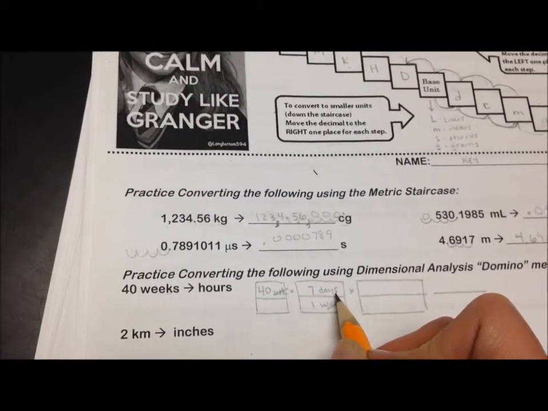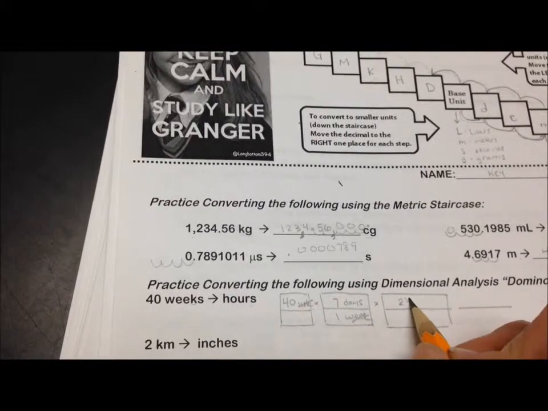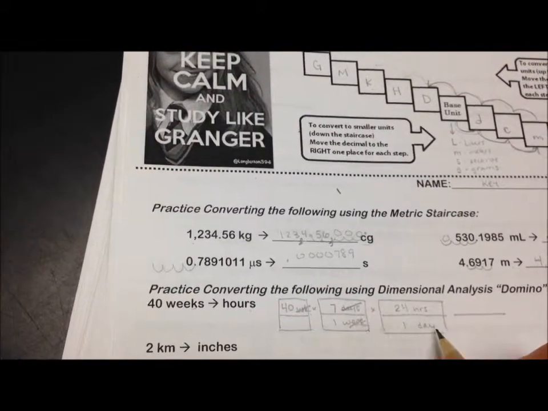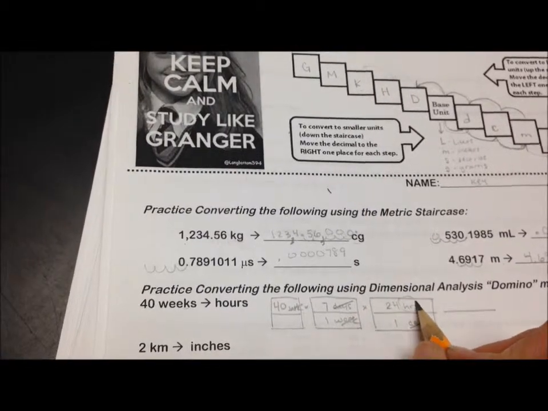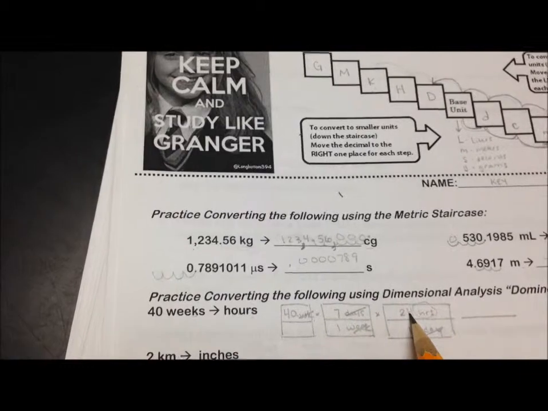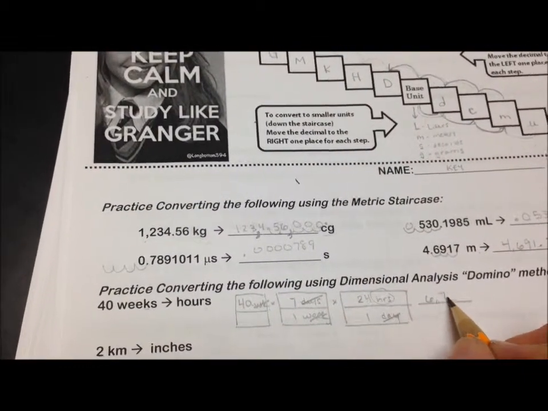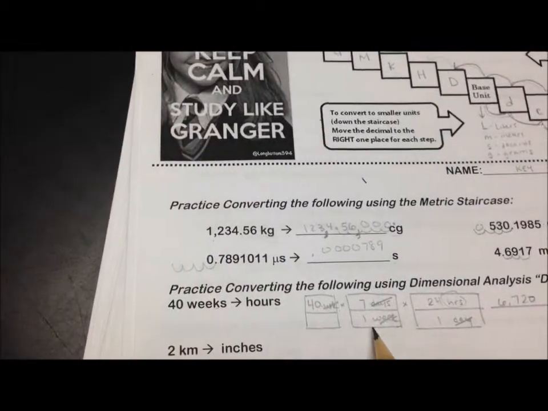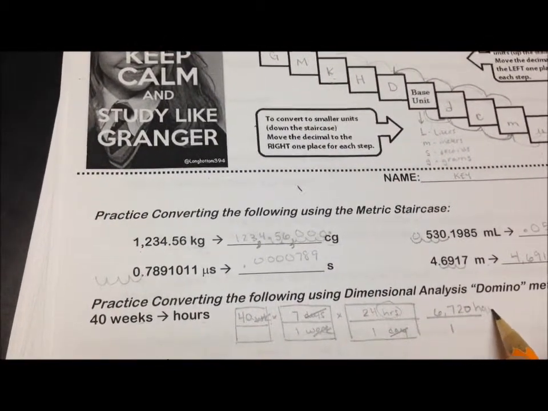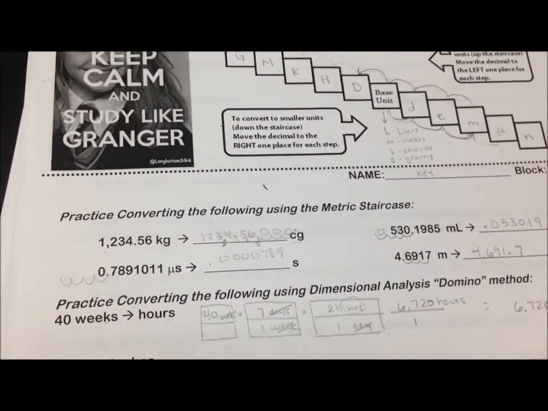So now I'm in days. That's not where I want to get. I want to get to hours. So I know that there are 24 hours in 1 day. So here days have finally canceled out. I'm left with hours, which is what I wanted. So I take 40 times 7 times 24. That gives me 6,720. And then I multiply the bottom. 1 times 1 is 1. Simplify that fraction. Gives you 6,720 hours.